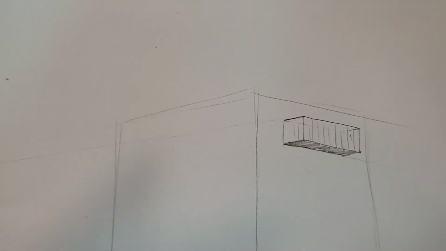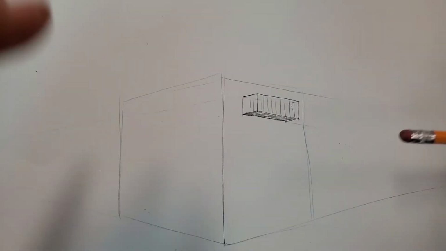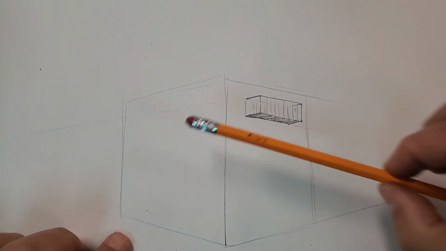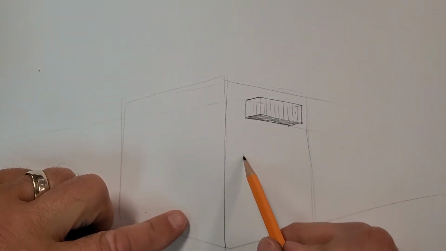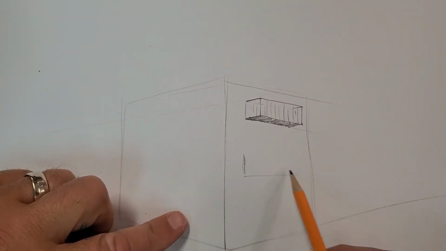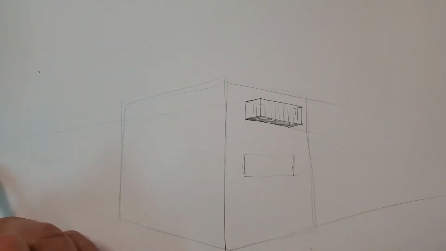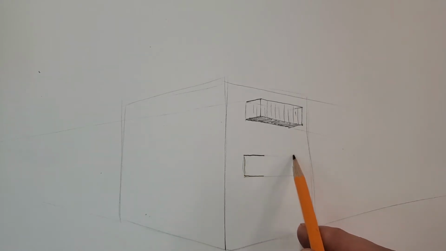Okay, now that balcony happens to be above your eye level. Remember, your eye level is about right here. Now, if I was to draw a balcony right here, here's the part that it's attached to. Okay, now this is where it's a little confusing. I draw the poles coming from this side, and these poles are almost in line with the lines that I already have. That's where it gets confusing.